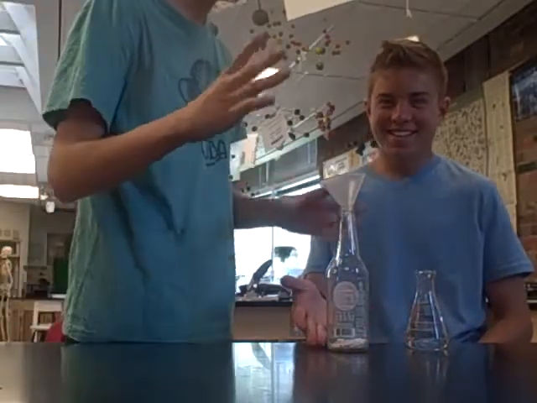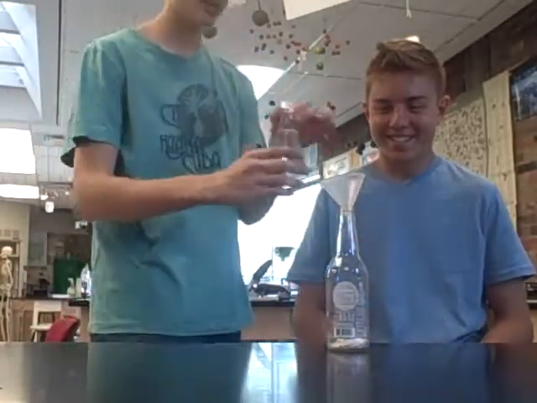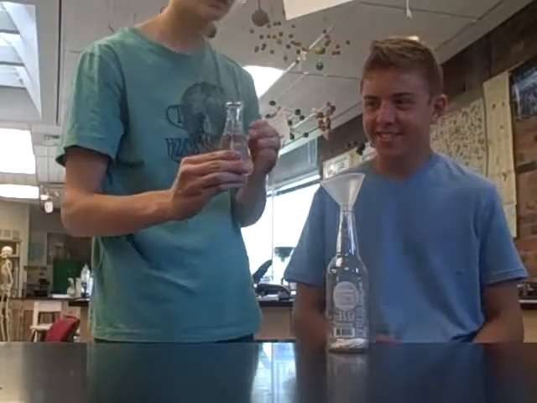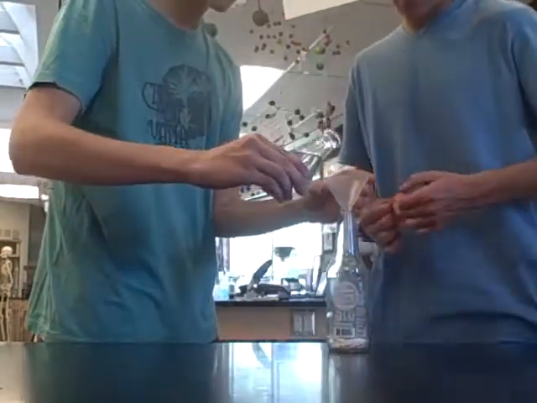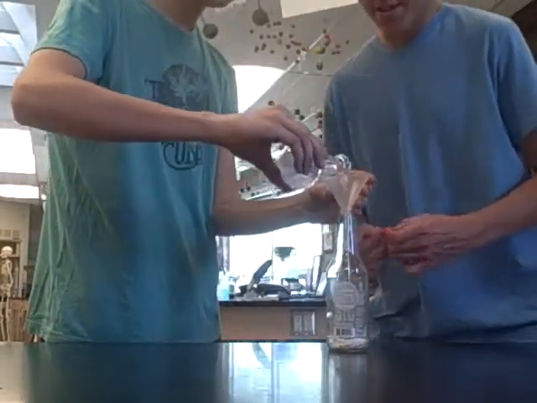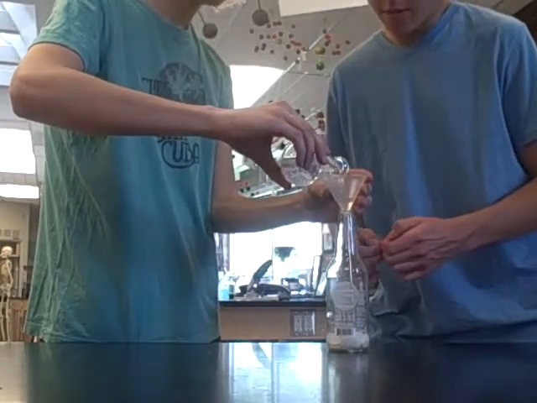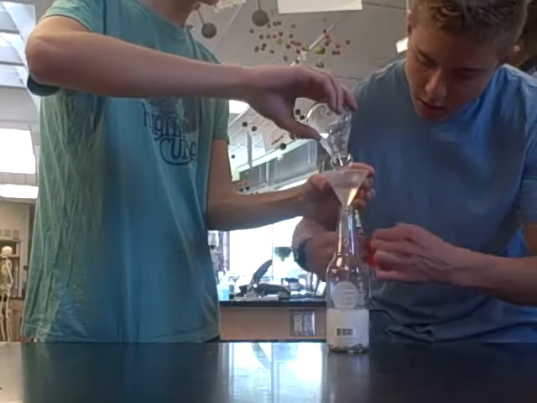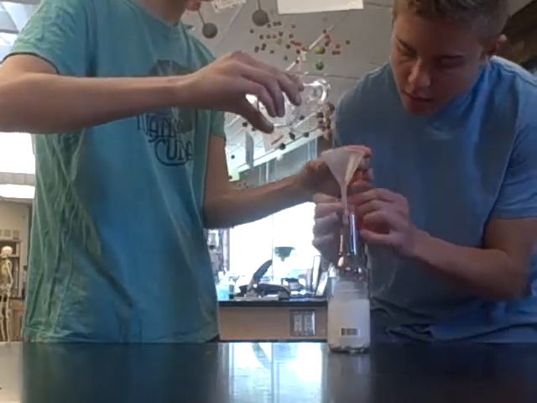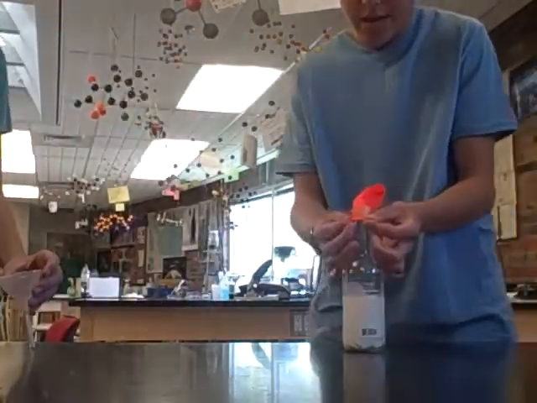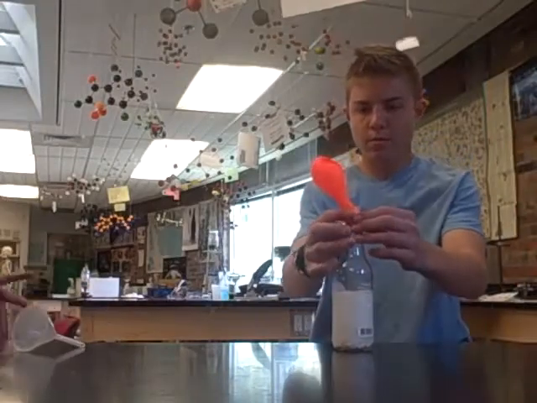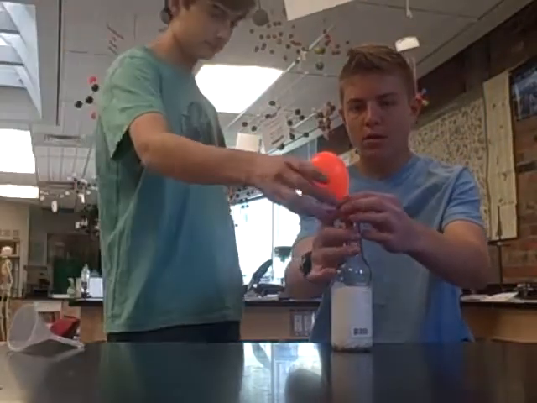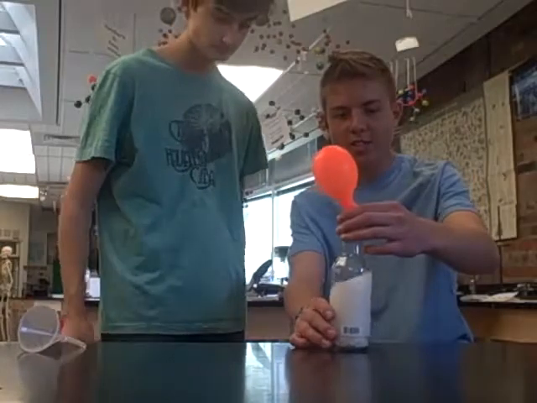Right here, we are about to start the experiment. We have the sodium bicarbonate inside the bottle with the funnel for putting in 125 milliliters of water. This is going to be very exciting. We're going to create CO2 gas. Need to do it quickly to make sure none of it escapes. And here we have the CO2 gas just filling up.